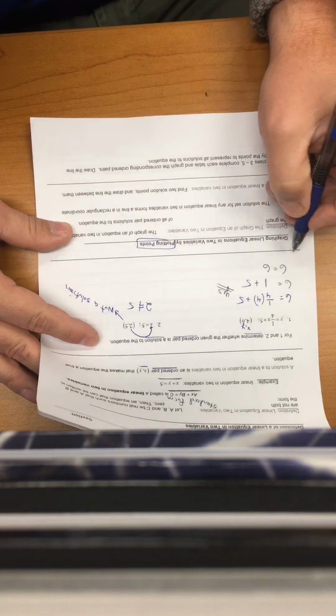The first thing they want us to do is say whether the statements are true or false. If the statement is false, they also want us to rewrite it. The line x equals 5 is a vertical line. That is true. x equals a number is a vertical line. A line parallel to the x-axis is a horizontal line. This is true. Parallel means goes in the same direction, so it would be a horizontal line.